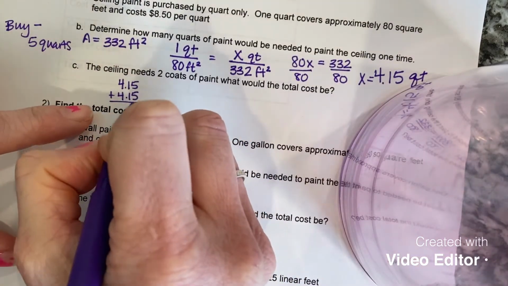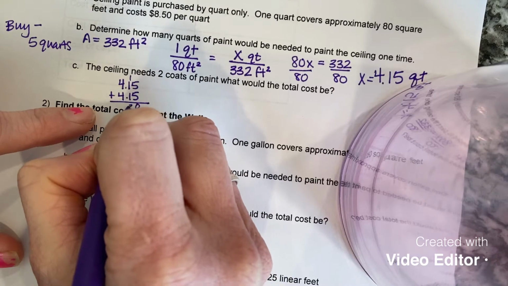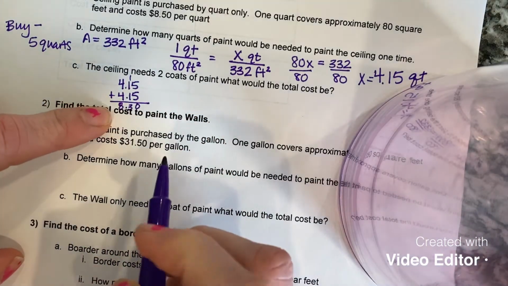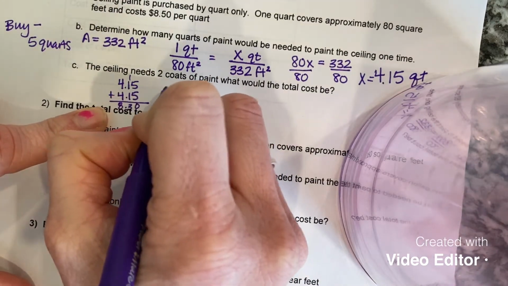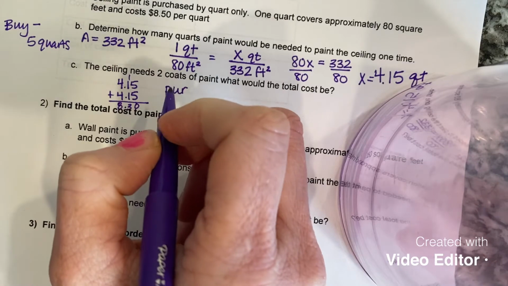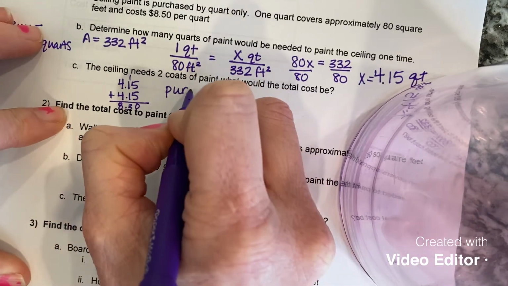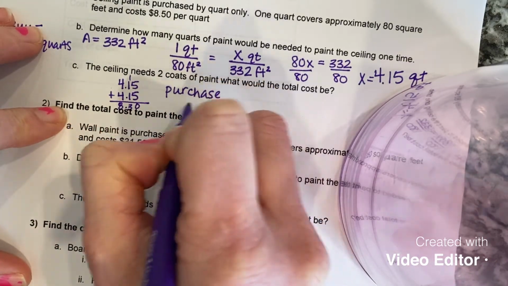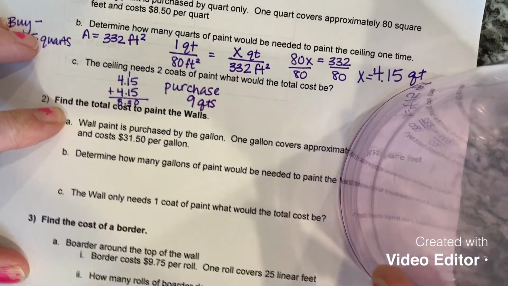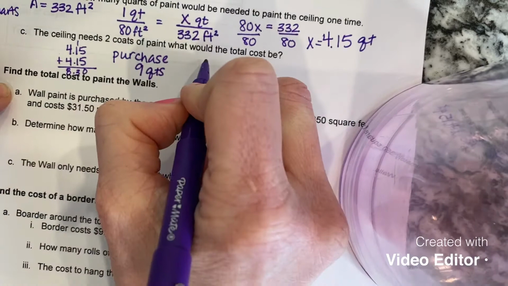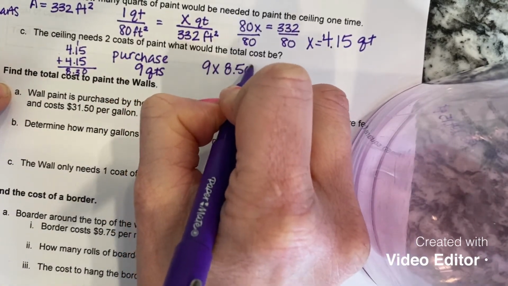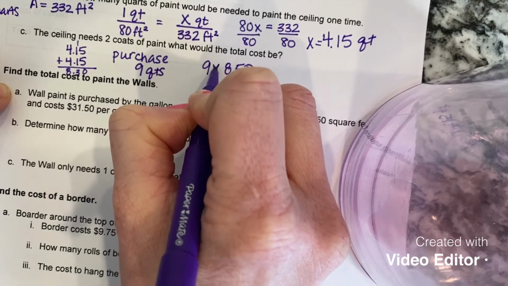So we're going to add those up, and you get 8.3. That's important because at 8.3 quarts, I need to purchase not 10 quarts, but 9 quarts. So I need to purchase 9 quarts, and if each quart costs $8.50, I have 9 quarts times $8.50, and yes, I use the elementary school multiply.